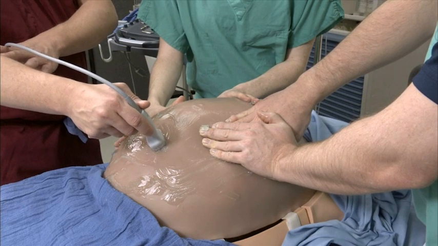If version is unsuccessful and emergency delivery is not necessary, schedule cesarean delivery at gestational age of about 39 weeks.